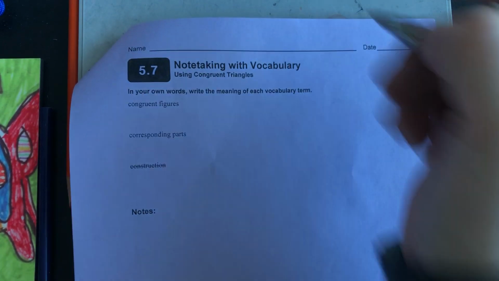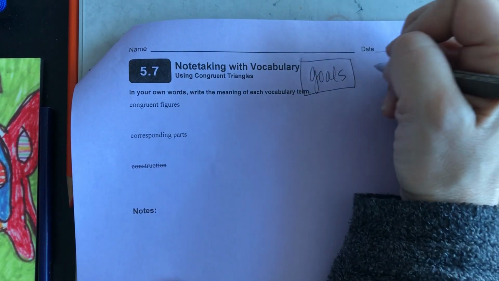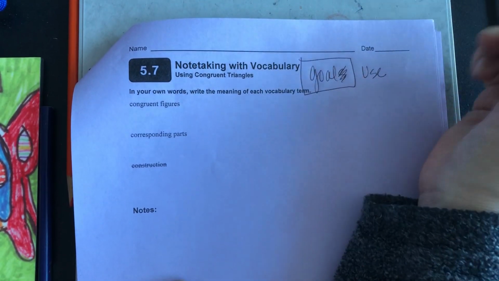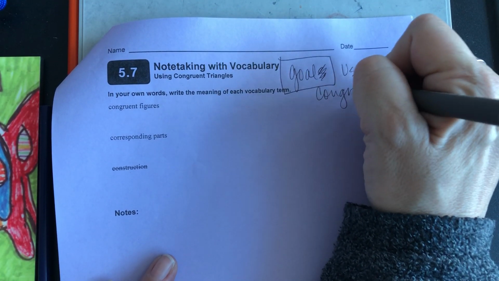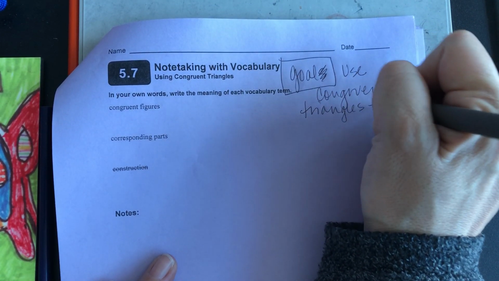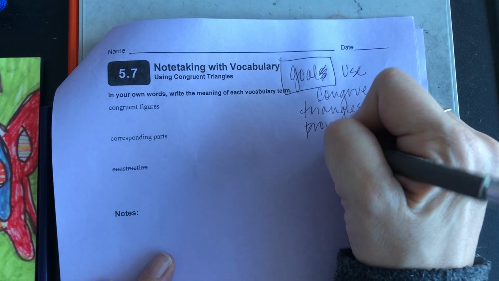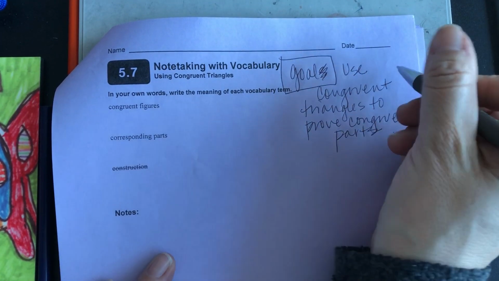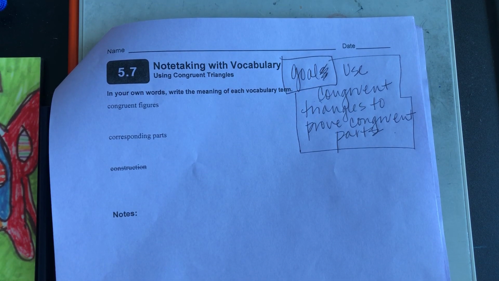All right, moving into our 5-7, we can state our goals in one sentence. It's to use congruent triangles to prove congruent parts. Use congruent triangles to prove congruent parts. It's kind of like setting up what our to-do list is for this whole section.